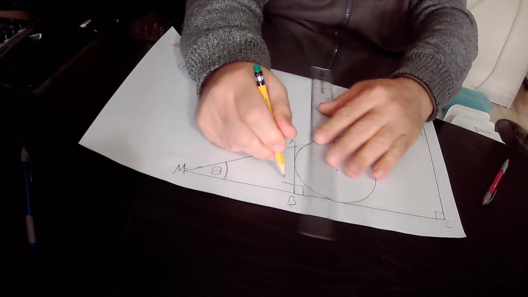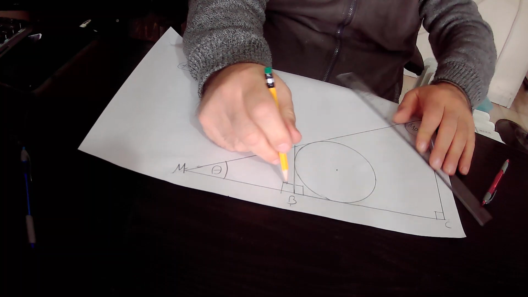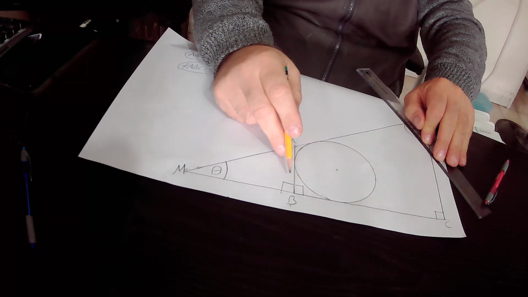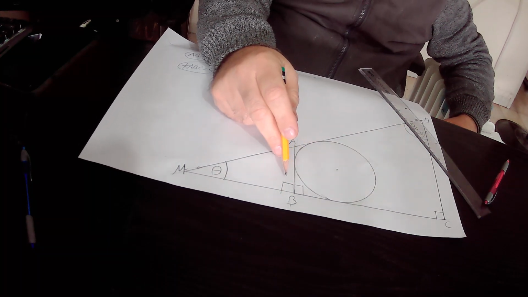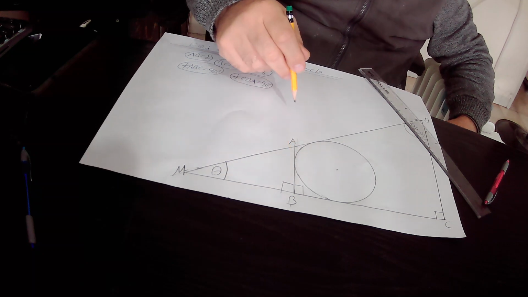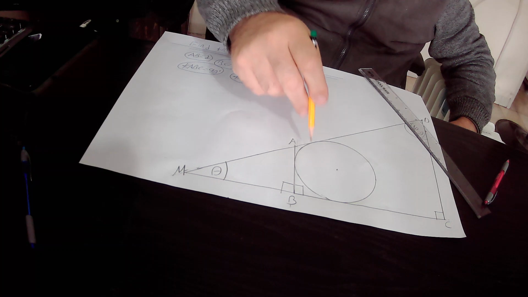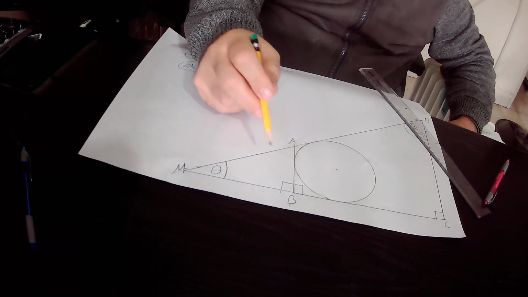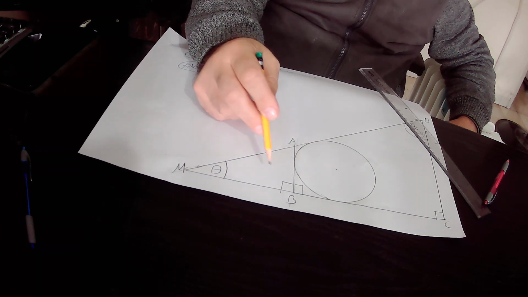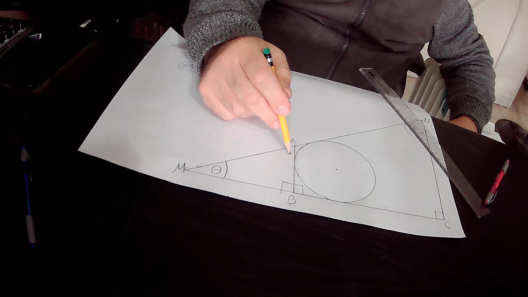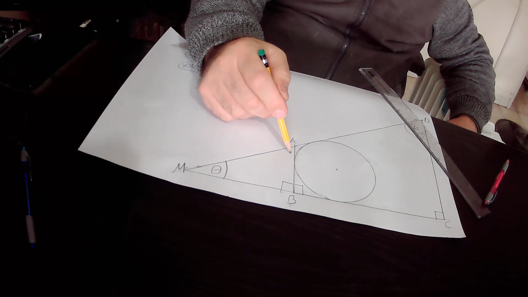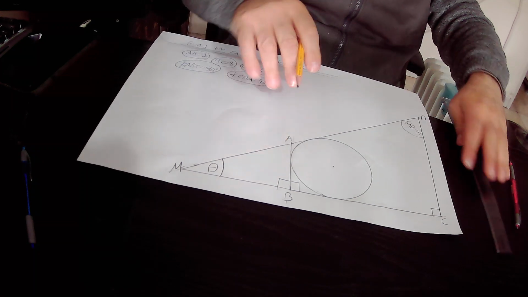Again, in order to complete the sum of the angles on the upper side of CM at point B to 180 degrees, the missing angle here must be equal to 90 degrees. In the next step, we'll focus on the small right triangle ABM. In the small right triangle ABM, this angle equals theta, this angle equals 90 degrees. Therefore, the missing angle here must be equal to 90 degrees minus theta.